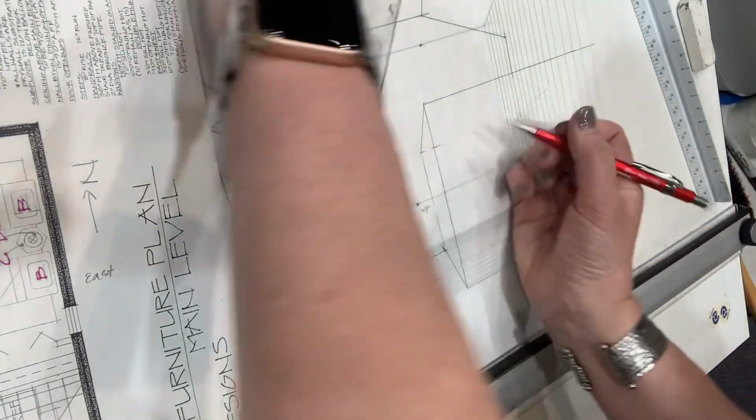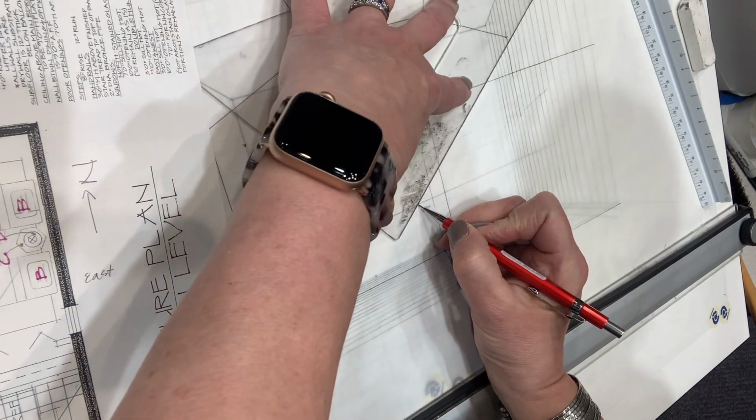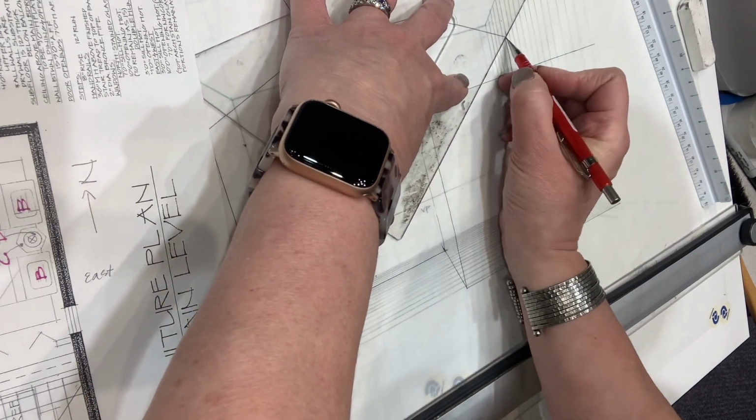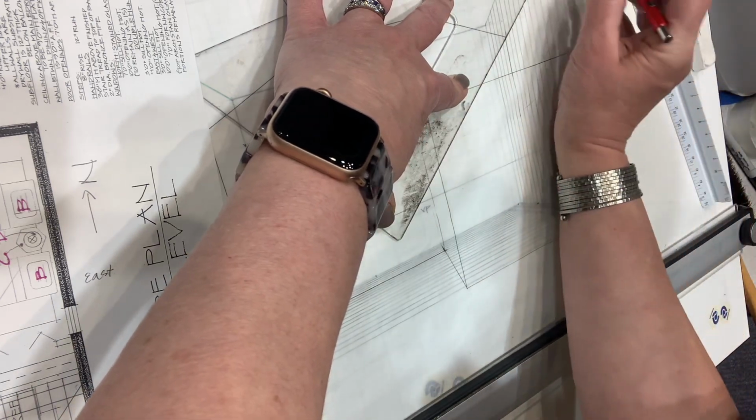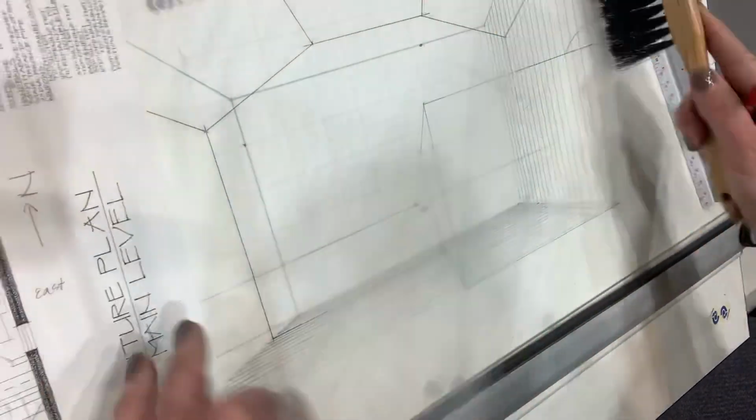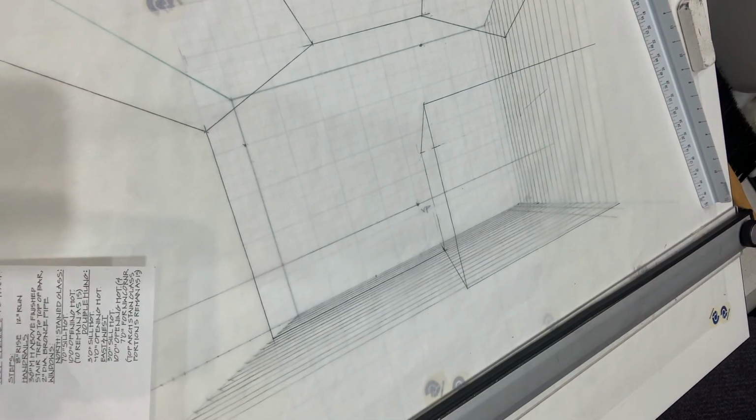And then you're gonna take your VP, your mark here, and that comes towards you. And now you have your ceiling. Cool.